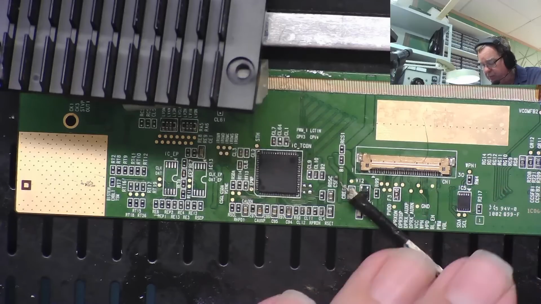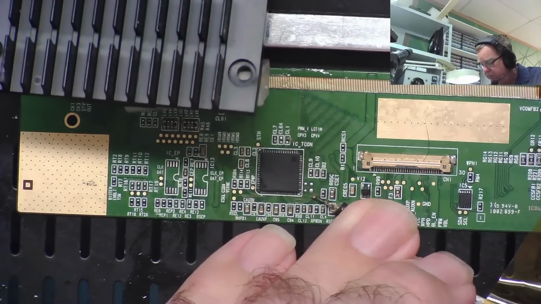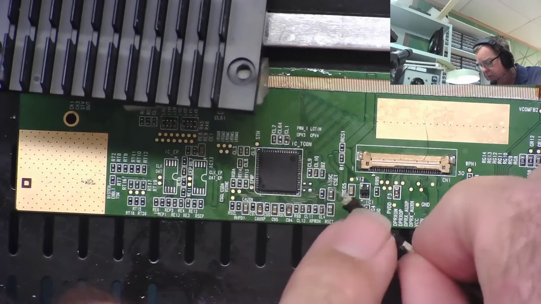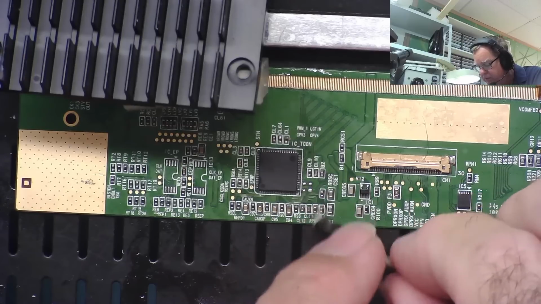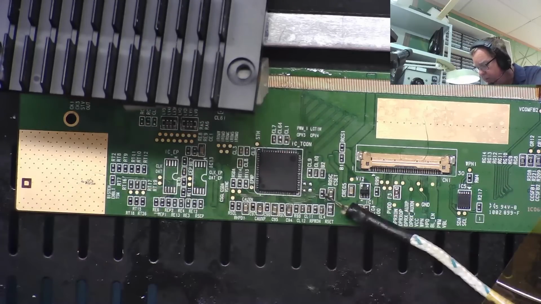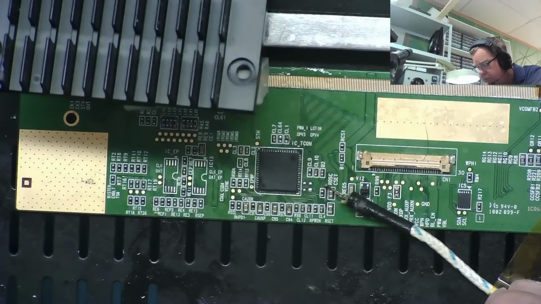Sure, as you get more experience, I could happily do this without using the thermocouple, to be honest. But for your benefit, I'm going to put it on the board so we can see what it's doing. I just need to position it so the thermocouple actually touches the board, not floating in the air. Okay, so it's touching the board.